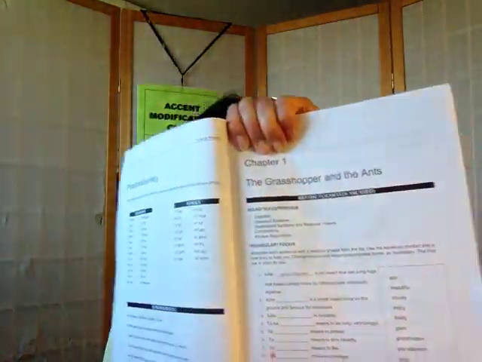So we have chapter 1 and then we have here the symbols. You can see that the symbol for this is the letter U and then a little W. So that gives us the information that it's a glide. The tongue must move slightly throughout the vowel. It's not a pure sound.